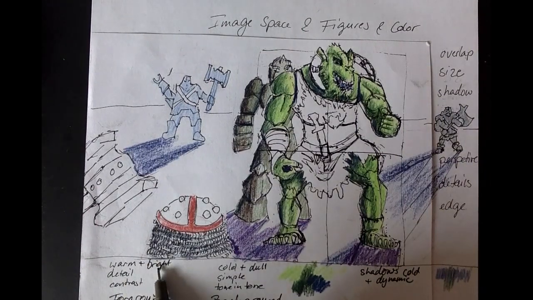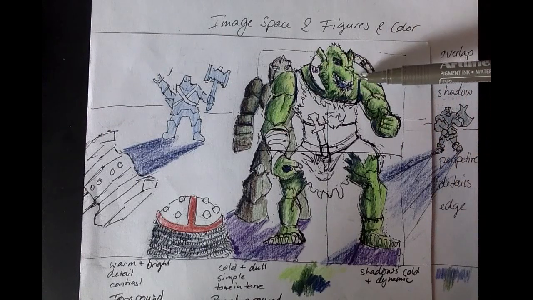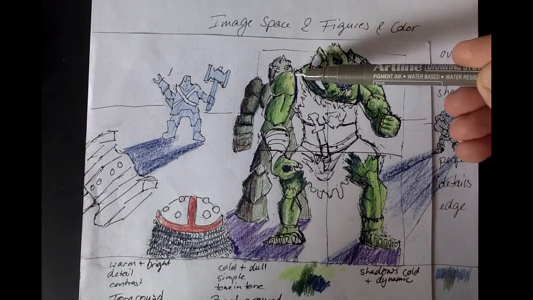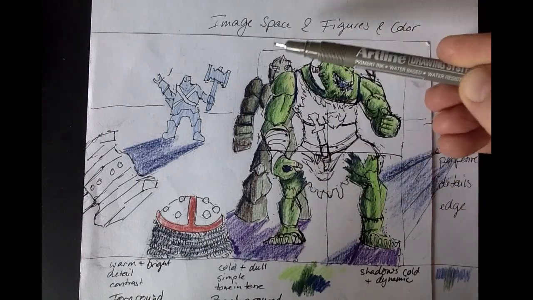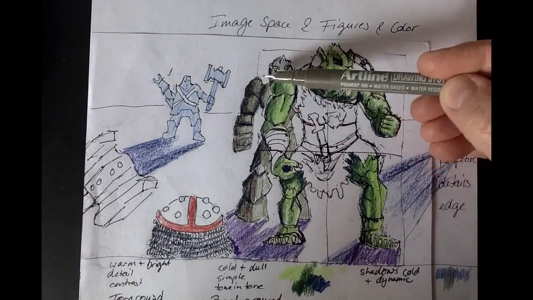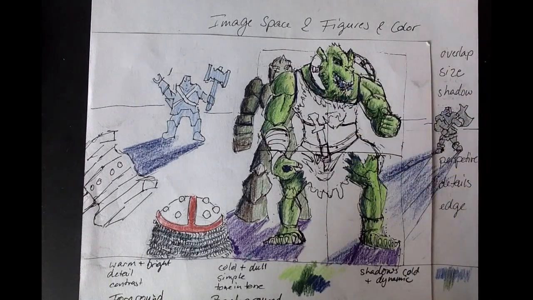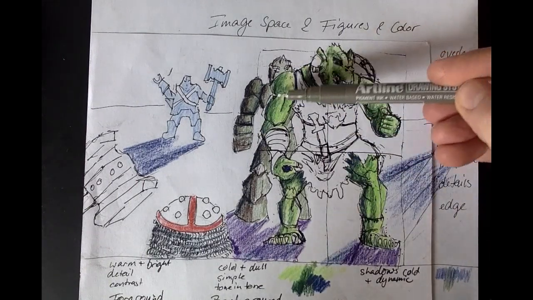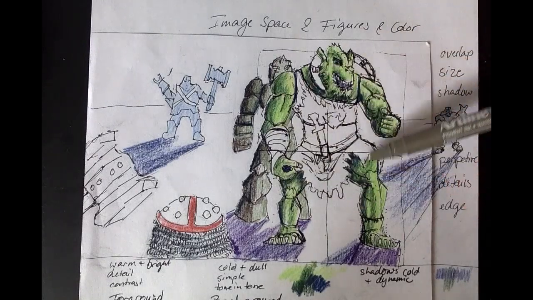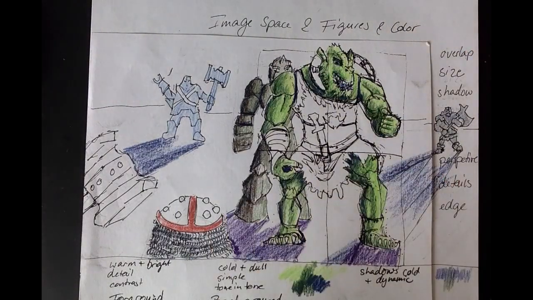Warmer colors and brighter colors, you can see that it shows a lot more bright green for this figure and something much more dull and colder for this figure. This also increases image space and makes it clear that this figure is standing closer to us than this figure.